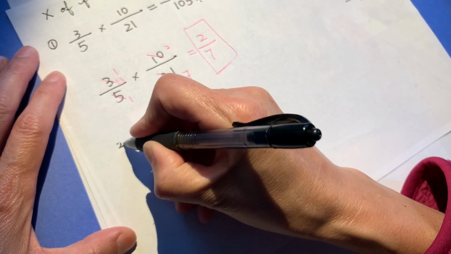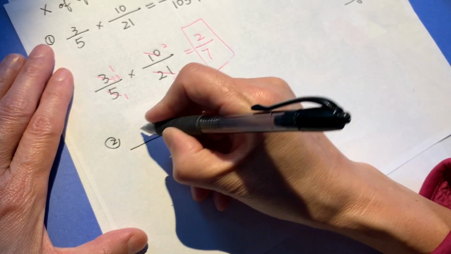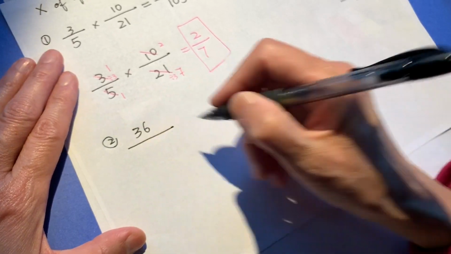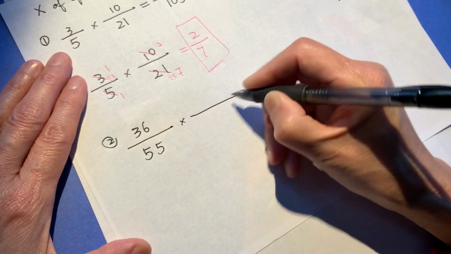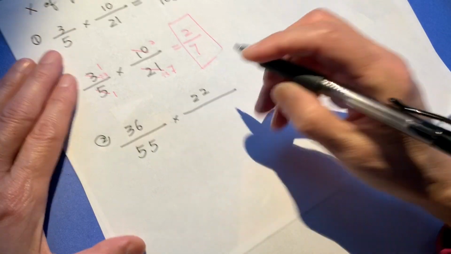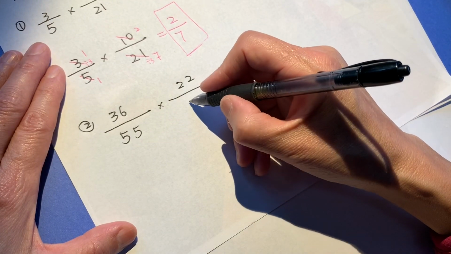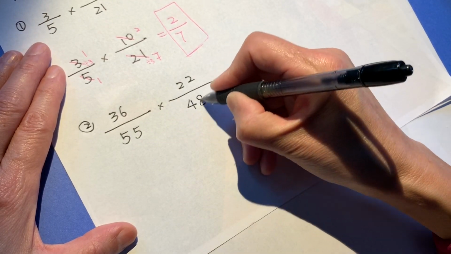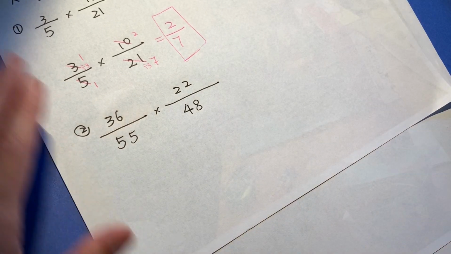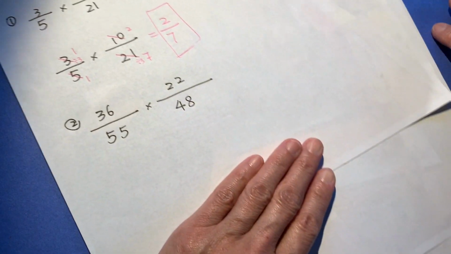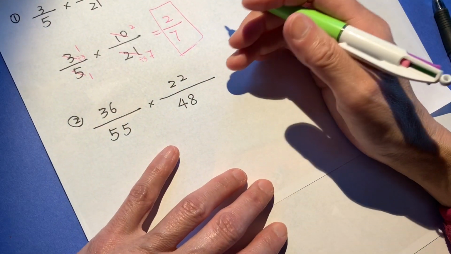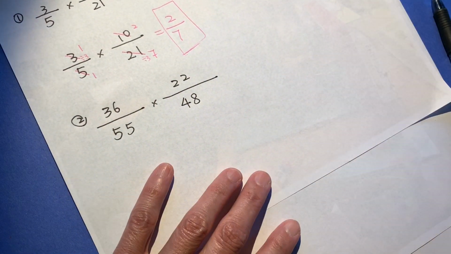Okay, the second question will be 36 over 55 times 22 over 48. This is not a simplified version, but it's not a problem. I just want to show you the method.